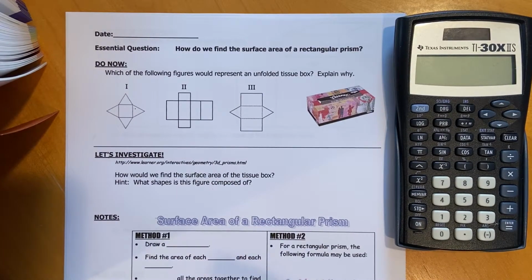Hi everyone, welcome to our second lesson in chapter 8 on how do we find the surface area of a rectangular prism. If you'd like to pause the video to give the do now a try, now would be the time to do so.